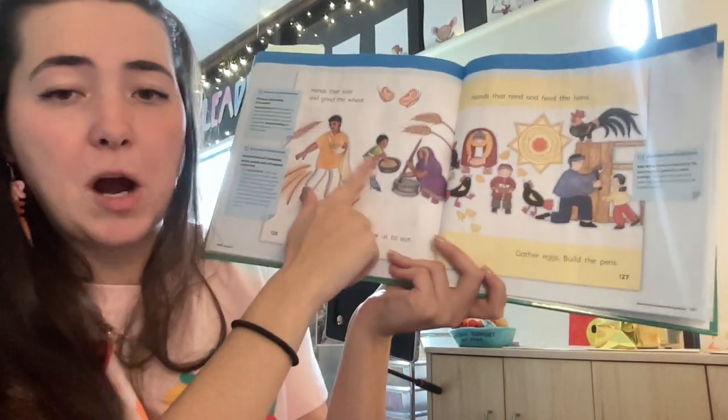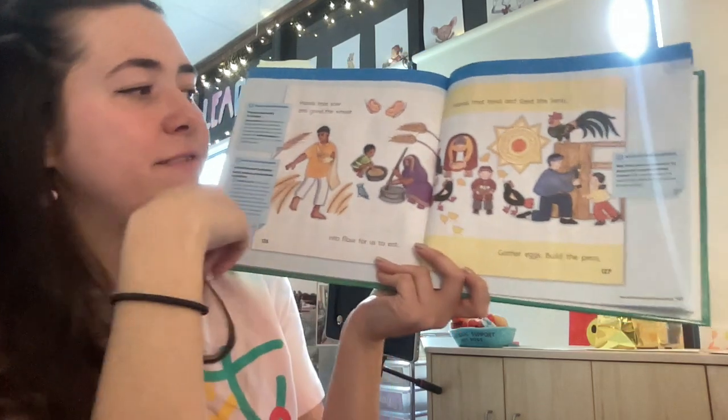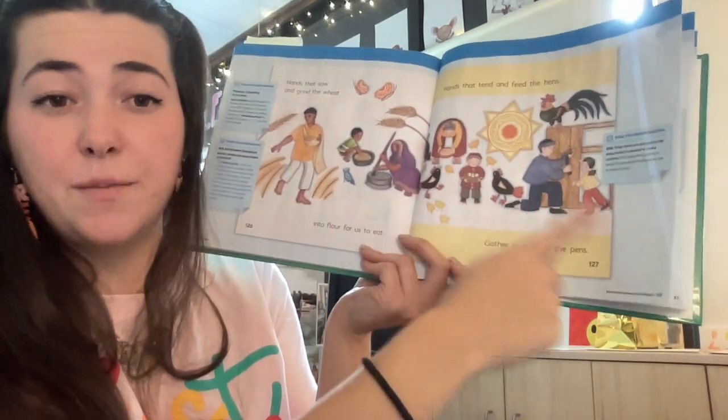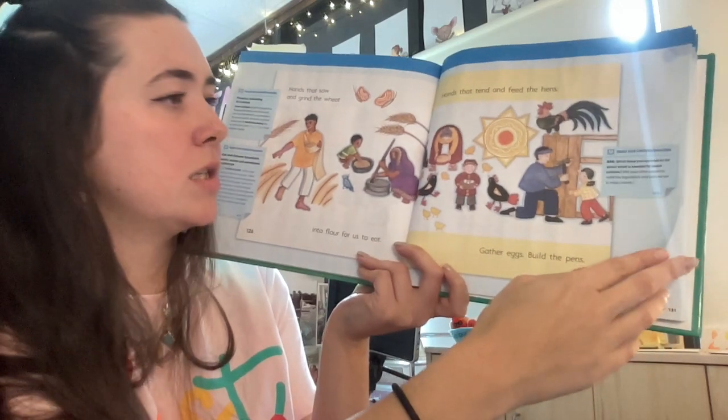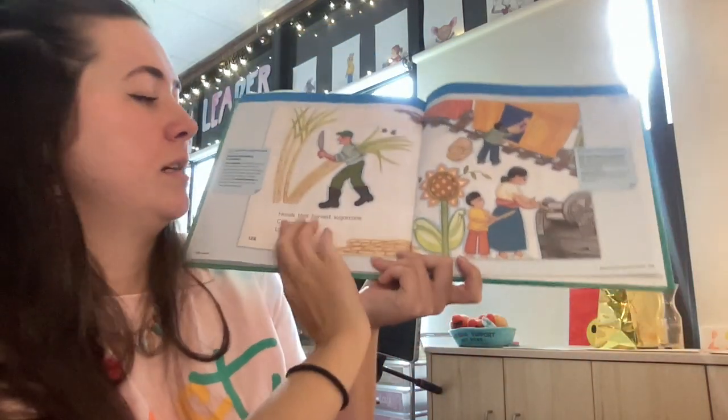So I see more farmers, people working on farms. Hands that tend and feed the hens, gather eggs and build the pen. So I see more farmers. We have farmers. A lot of farmers on this page getting those ingredients for our cookies.